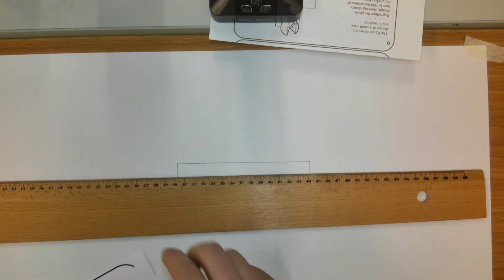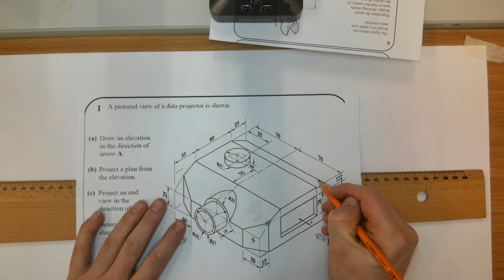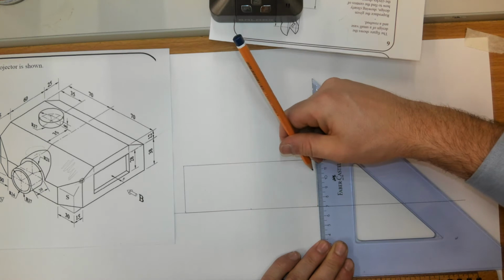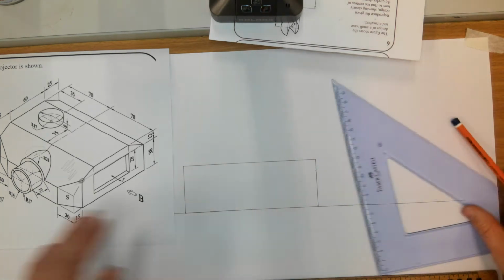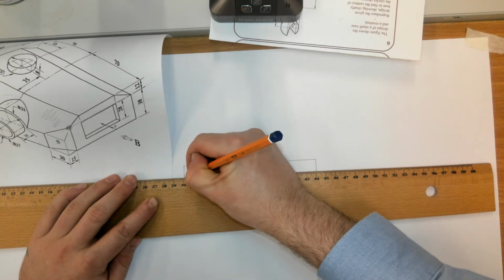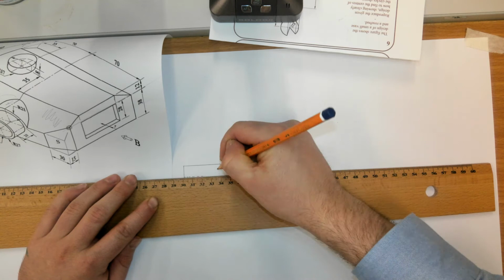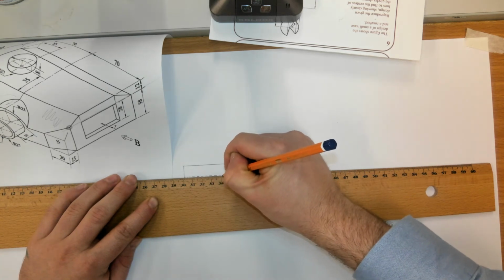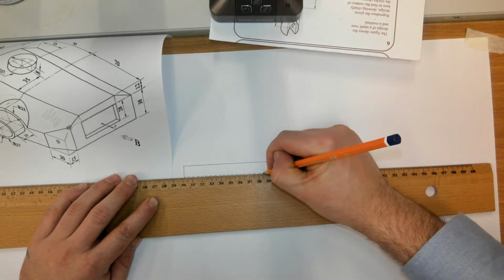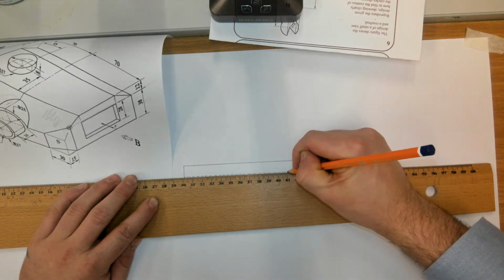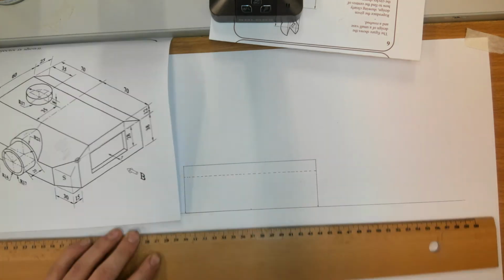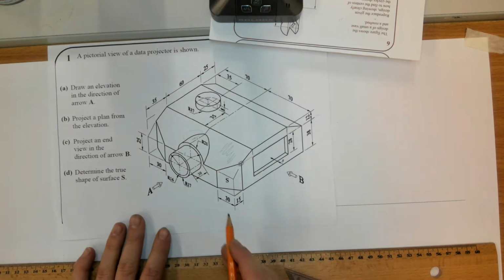Now, this line is down 12 from the top and it'll be a hidden detail line in elevation. So I can drop down 12 millimeters and I'm going to mark across or draw a dashed line. There we go.